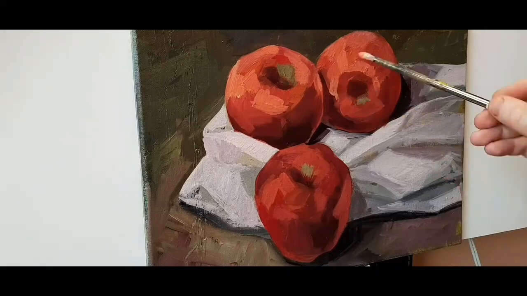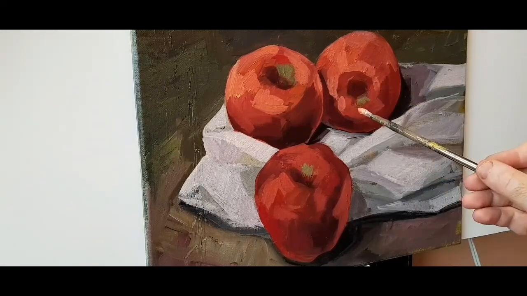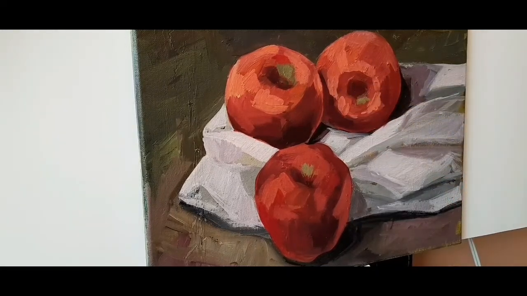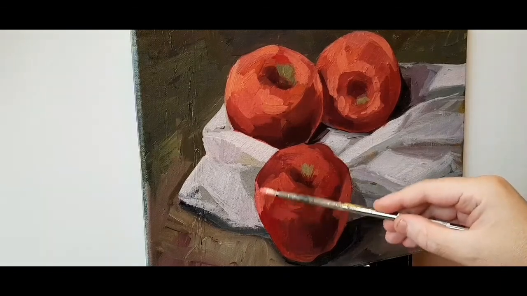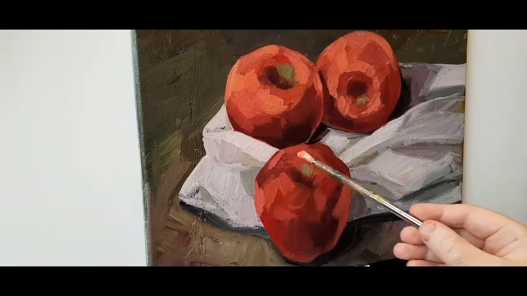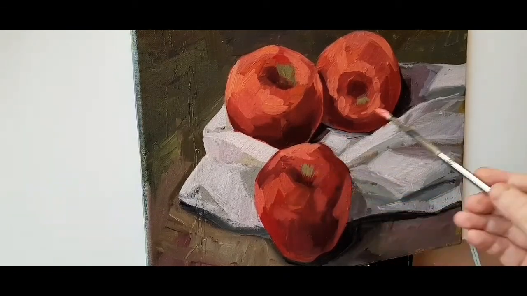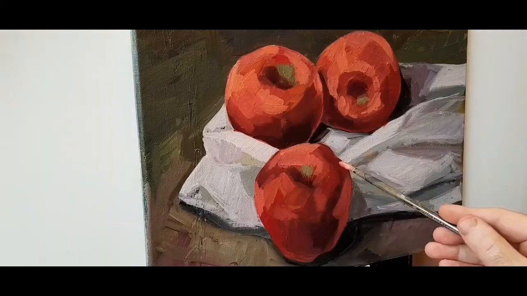So create contrast between all of the areas, and that contrast supports each and every adjacent area. Later, at the back of the video, get into the objects with more definition.